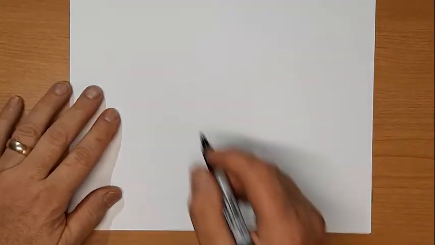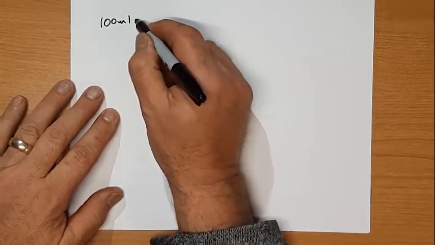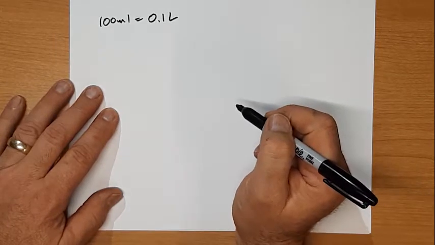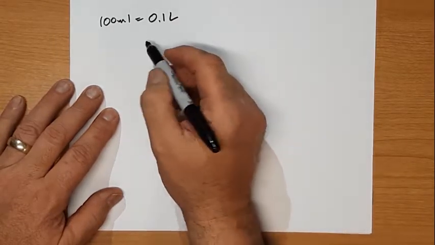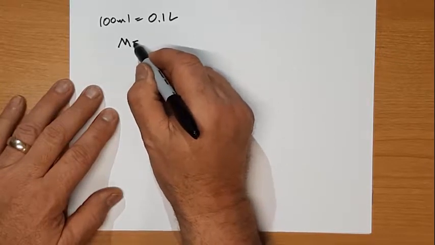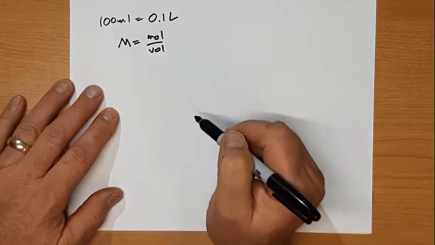So let's do that. How many grams of NaCl are needed to make 100 milliliters of a 2 molar solution? One thing you got to remember right off the bat, 100 milliliters is equal to 0.1 liters. Okay, you got to go to liters. All right. And the other thing to remember here is we have one equation here, that the molarity is equal to the moles divided by the volume.